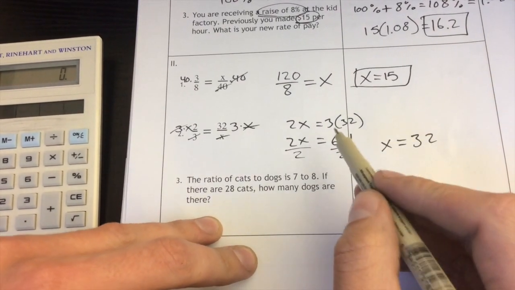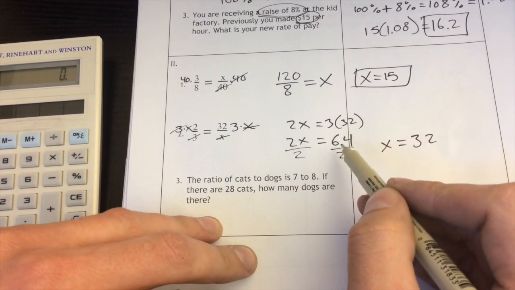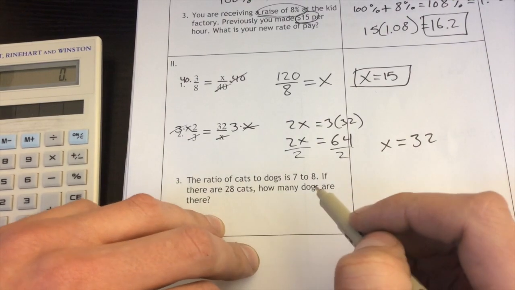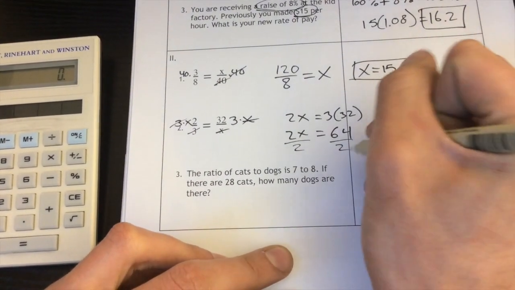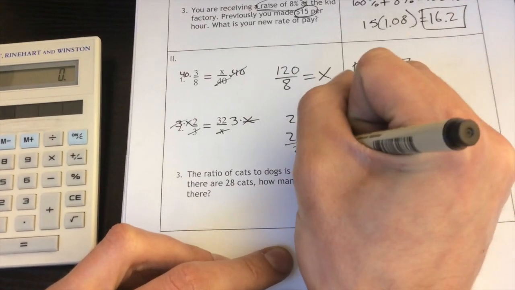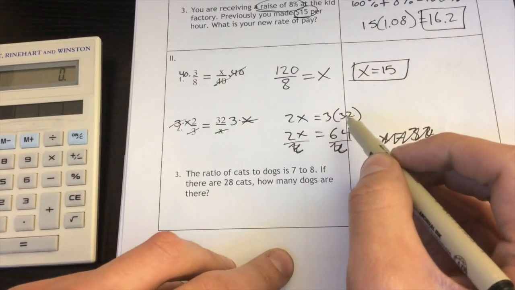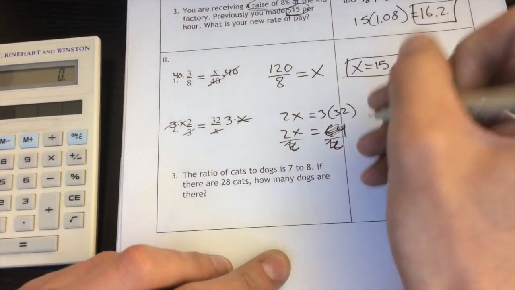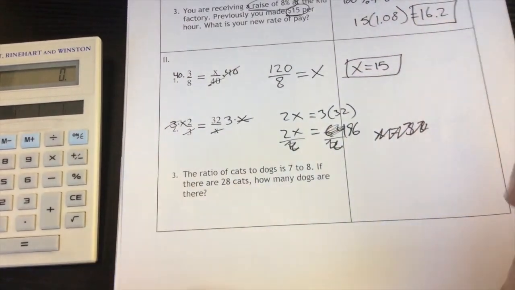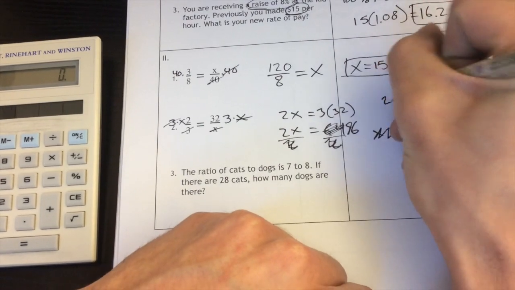Woo! Okay, just made a big mistake. All right, so 3 times 32 is not 64. That's 2 times 32. You know what? I'm going to leave this mistake in there. We're going to go backwards, just to show you that I'm human. We make mistakes all the time. 3 times 32 is not 64, as I said. That would be 96. So now I'm coming over here.